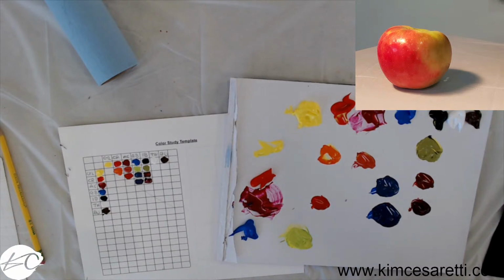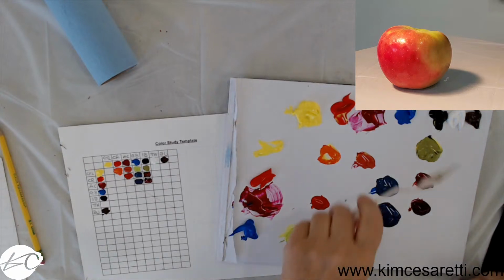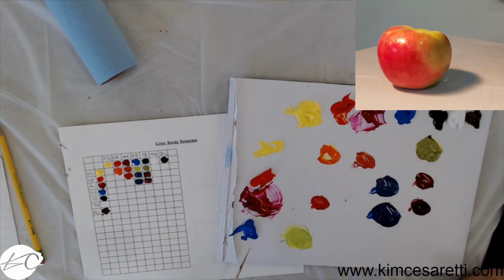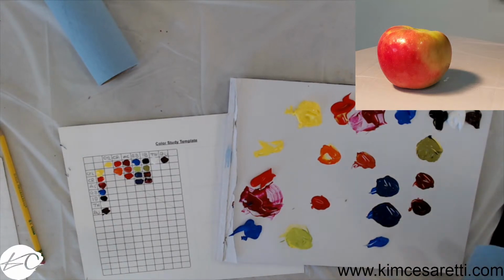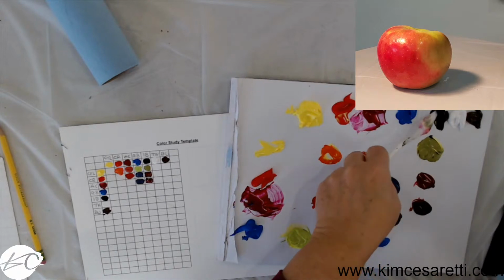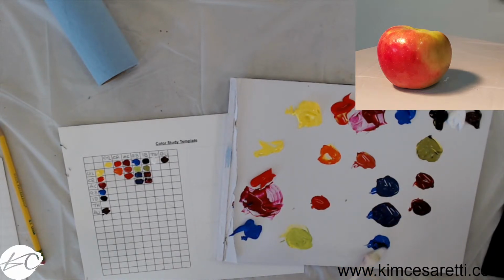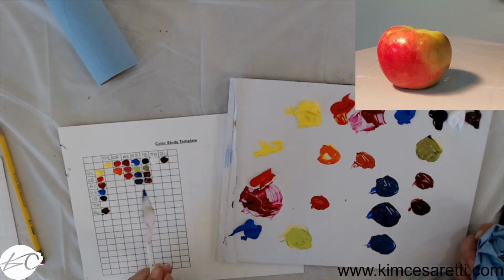Oh, ivory black with the cerulean blue. Cerulean. See, now this is a color I don't think I'm going to use. I don't know. Doesn't look like it applies.